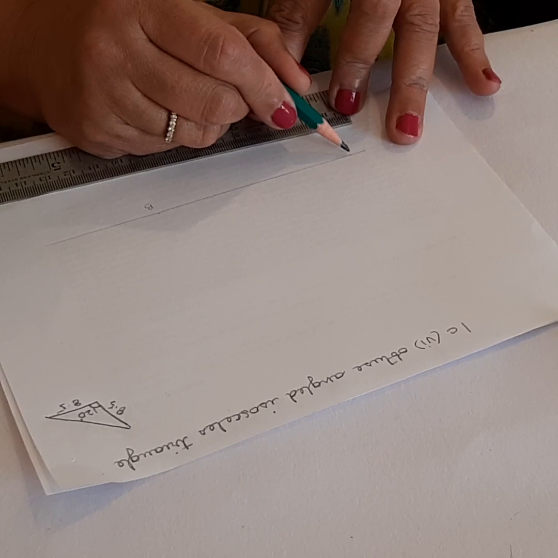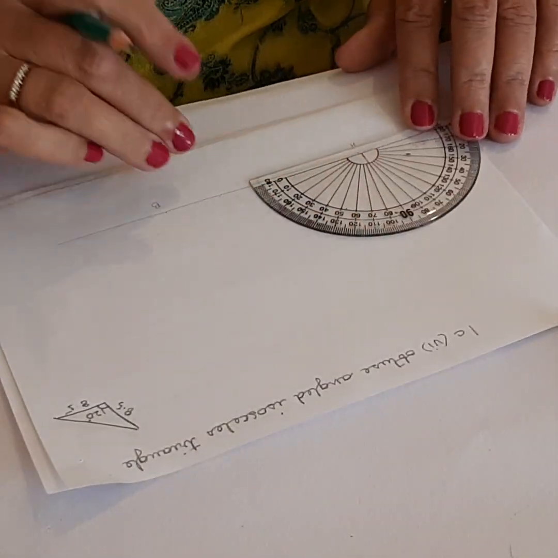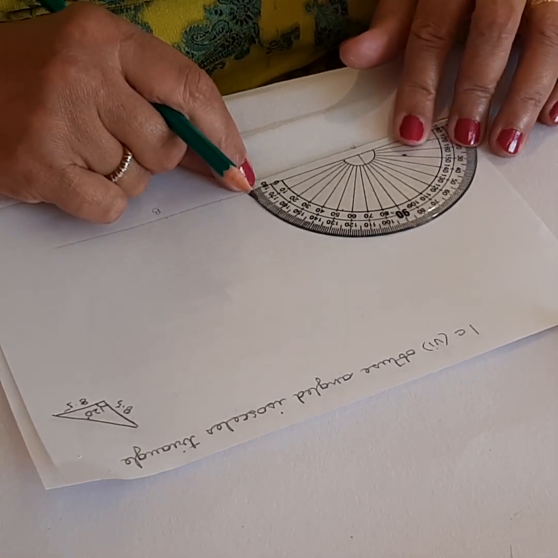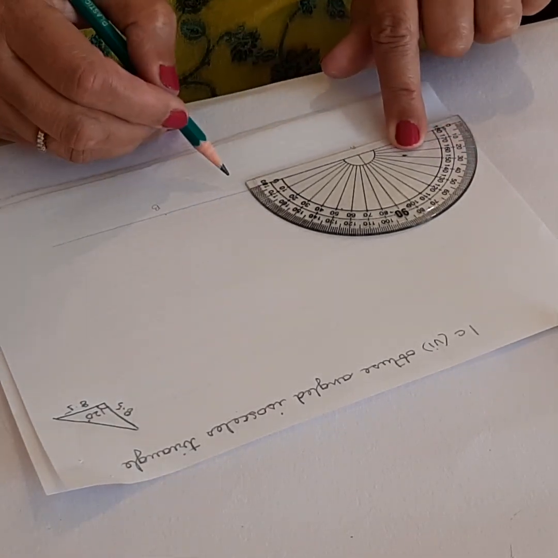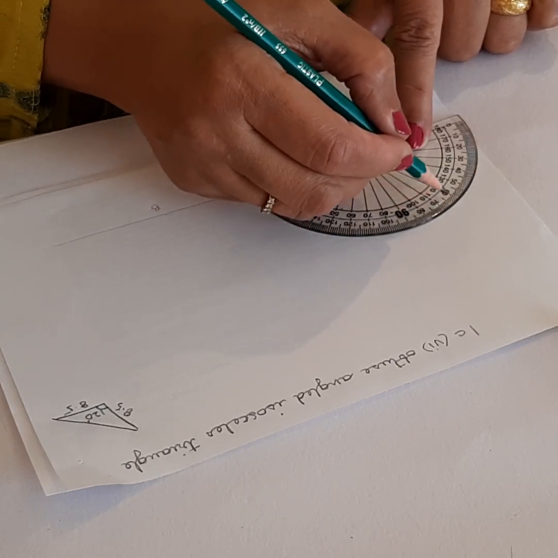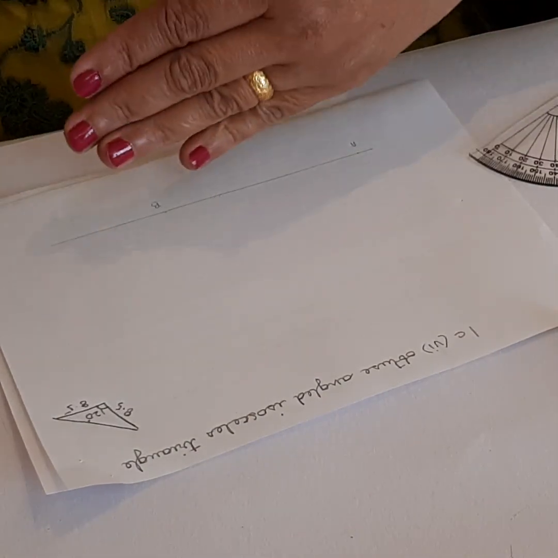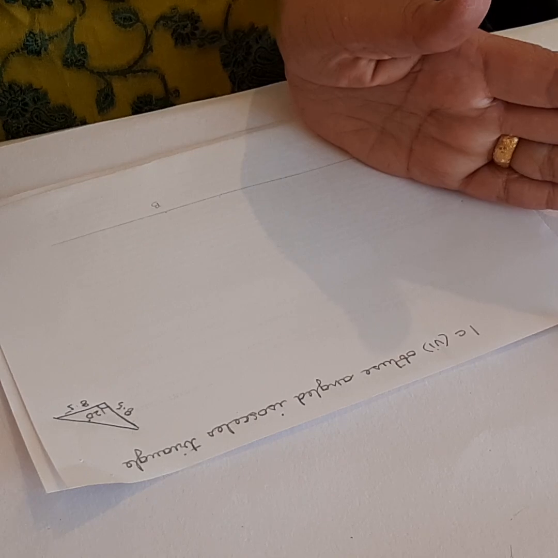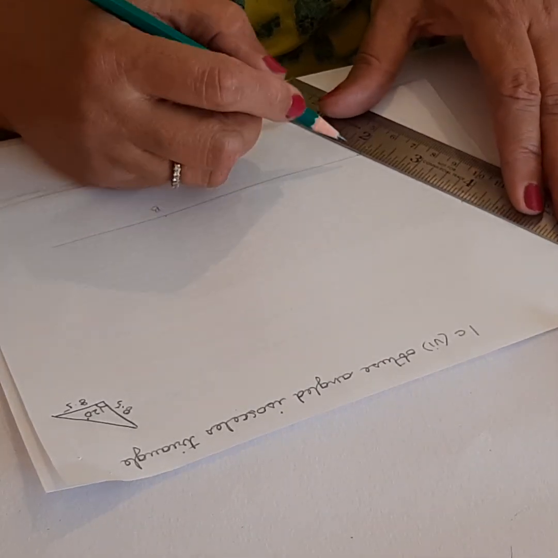Now over here I need to make an angle of 120 degrees. So I'll have to place this and I'll have to keep this along this line. So this is my first arm, so I'll have to start counting from here and I go 90, 100, 110, 120. You see how it opens up more beyond 90. Straight is 90, then it goes beyond, okay? So this gives me the direction of my 120 degrees.